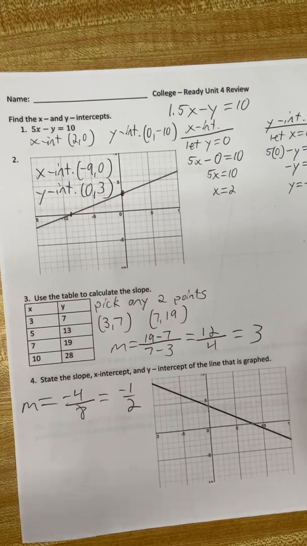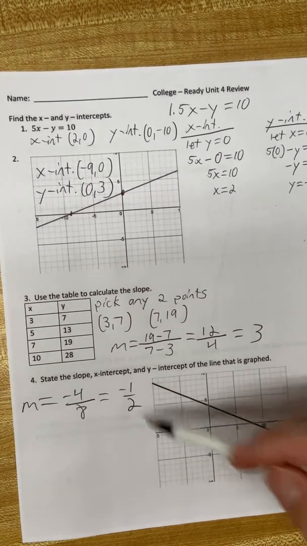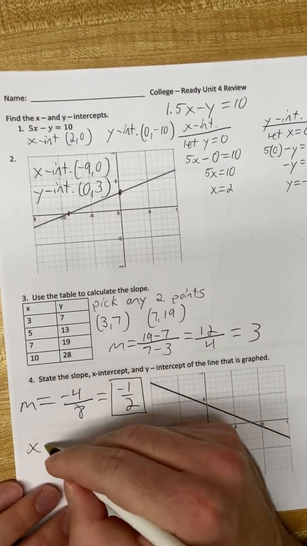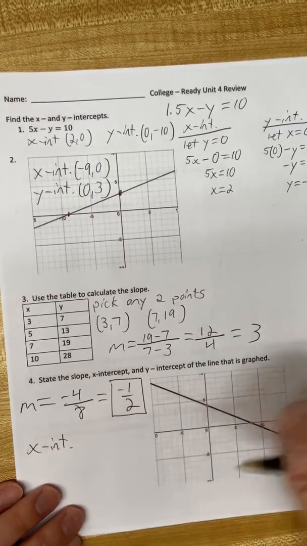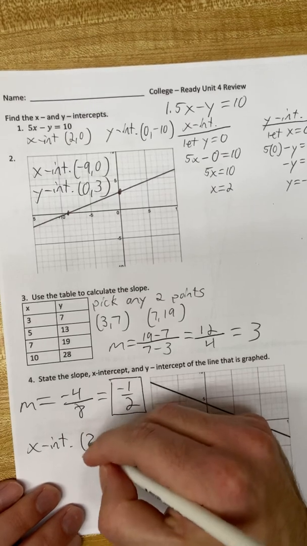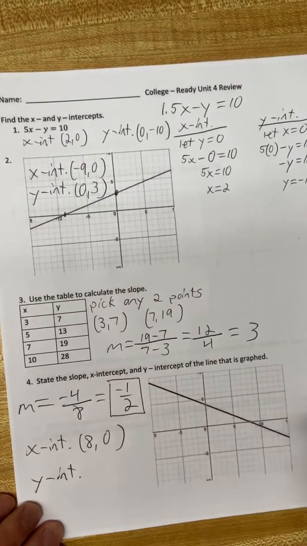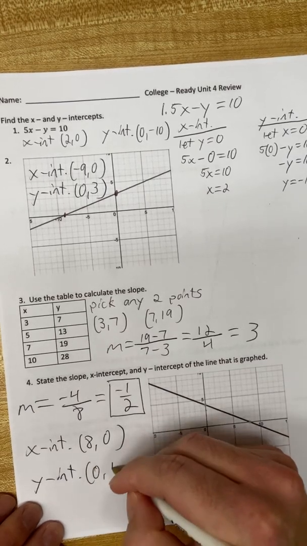Again, it doesn't matter how you count them out. Just whatever fraction you get, just make sure you reduce it. So we should all end up with a slope of negative 1/2. My x-intercept is at (8, 0). And my y-intercept is at (0, 4).